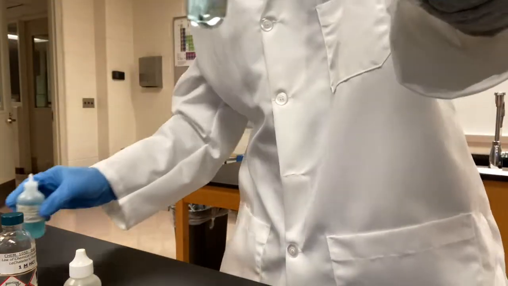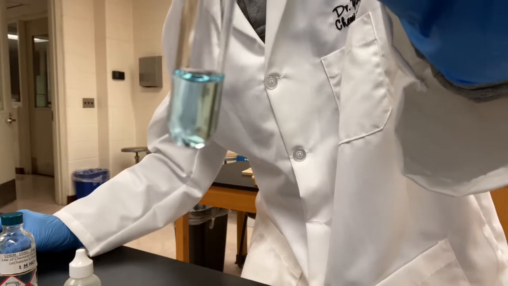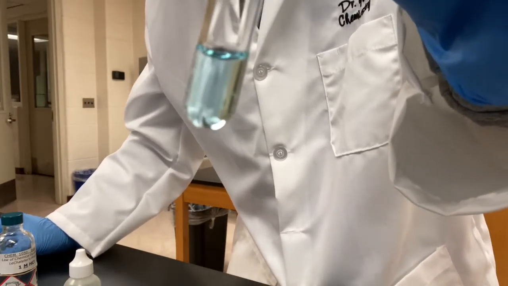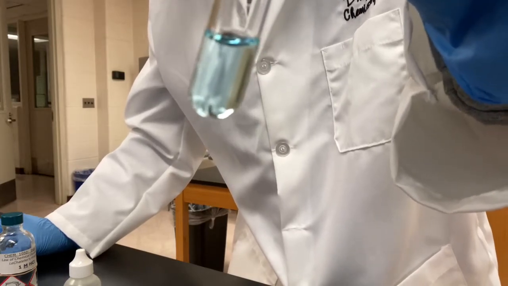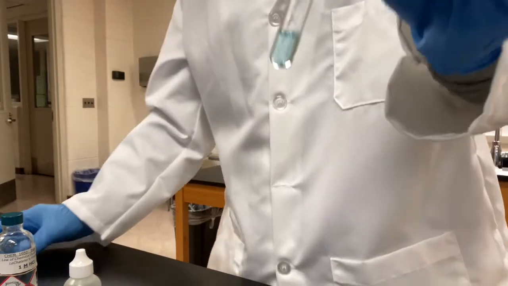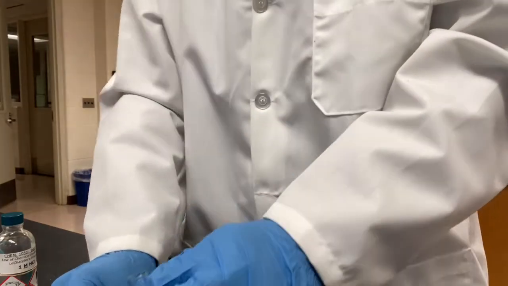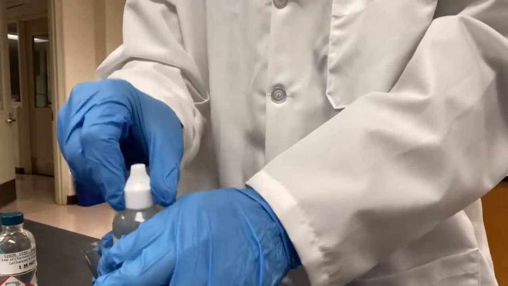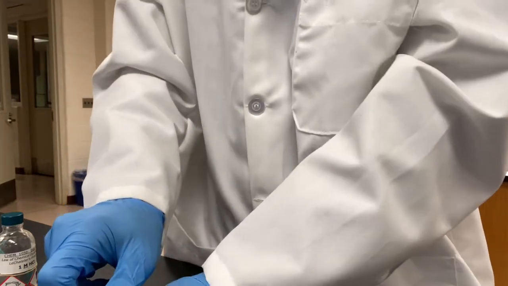Okay, that's the color. We call it pale blue. Make sure you take a record of the color on your report sheet. Now we'll add ammonia to the test tube to observe the color change.